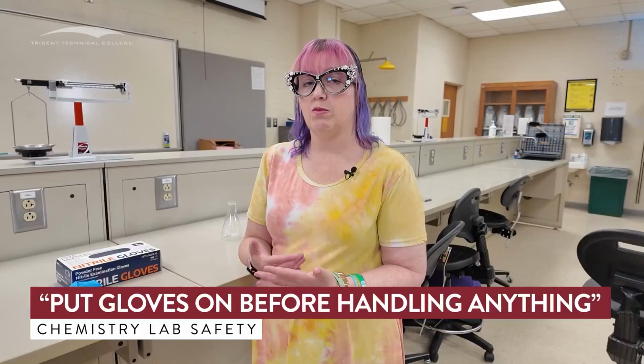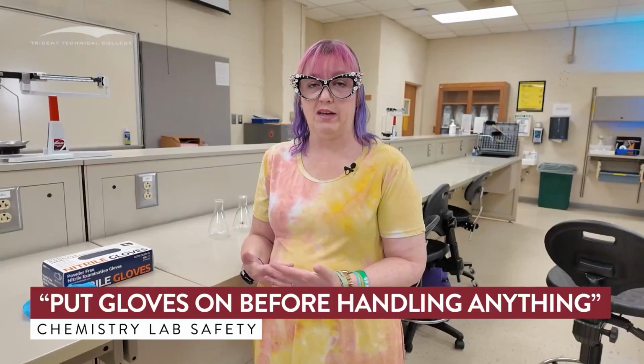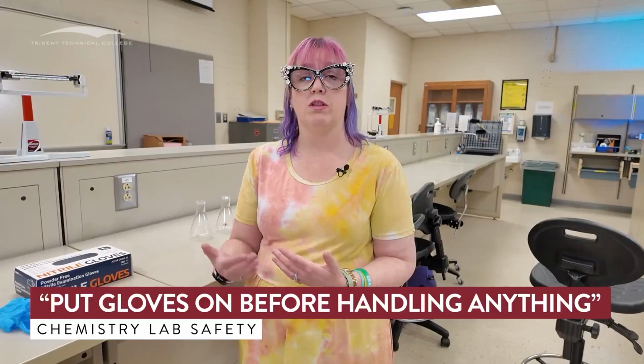Chemicals can be just about anywhere, so we want to make sure that we're dealing with clean hands before we put them back into those gloves. Things that we need to make sure of when we talk about these experiments: we put those gloves on before we handle anything, because you may not be the first lab for that week. So the things that we're dealing with may not be as clean as we want them to be.